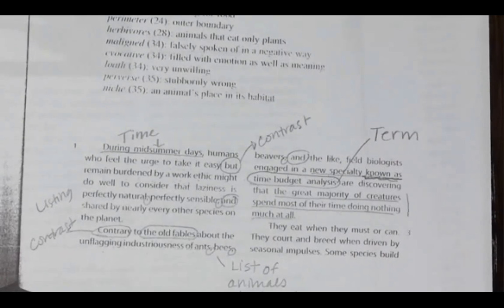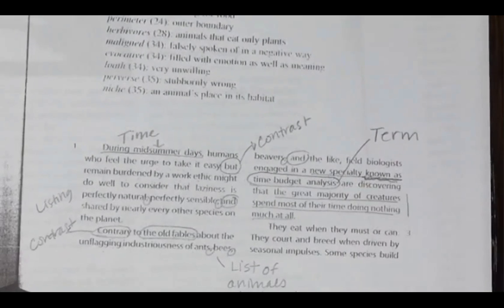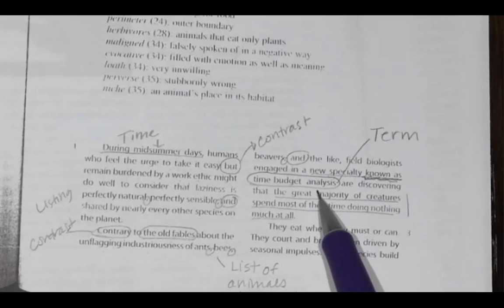And that is really what they're going to be talking about in this article, is how these researchers are going to keep track of the time that animals are using, how they use their time, right? And so this is the term that they're going to be exploring. They don't really define it, right? But they definitely have a term.